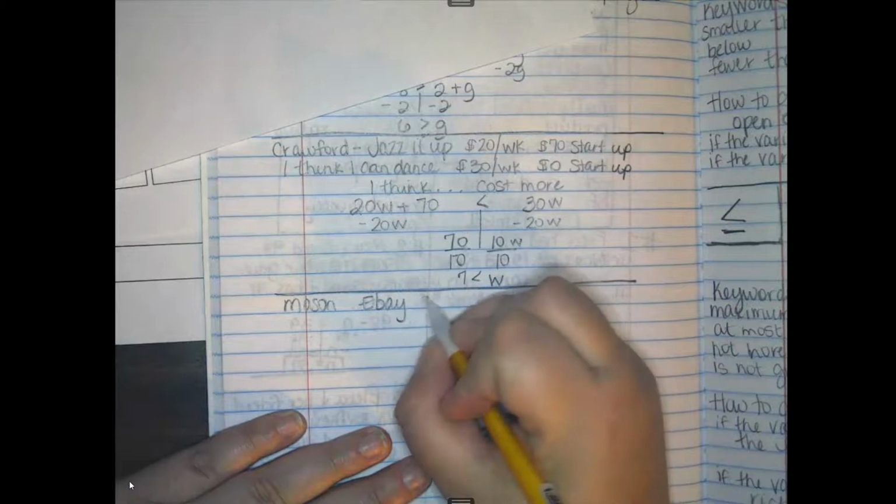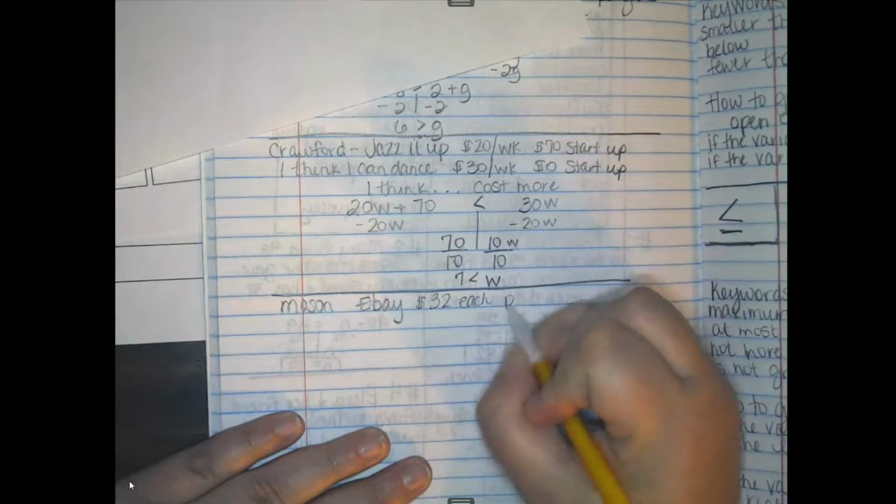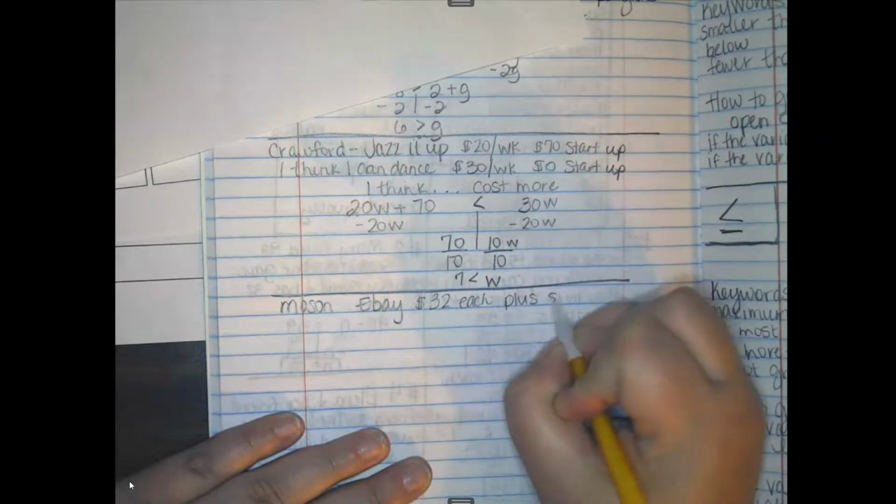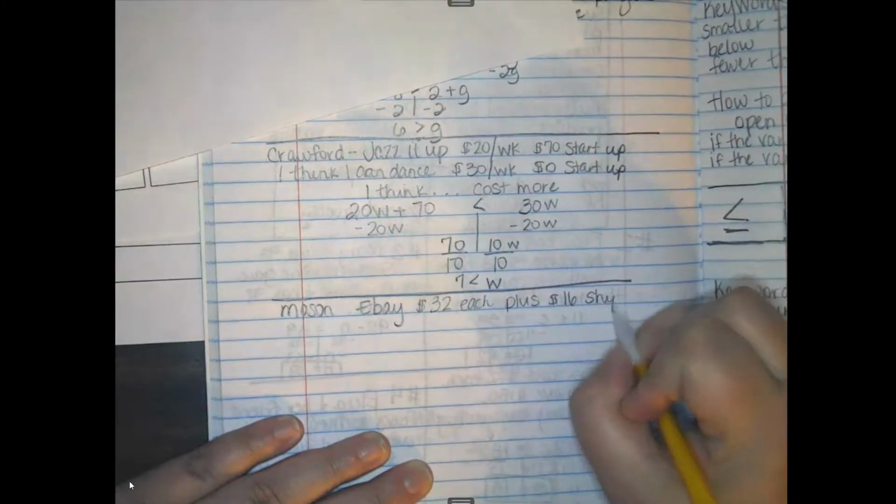And they are $32 each, plus $16 for shipping and handling. I'm just going to put for shipping.